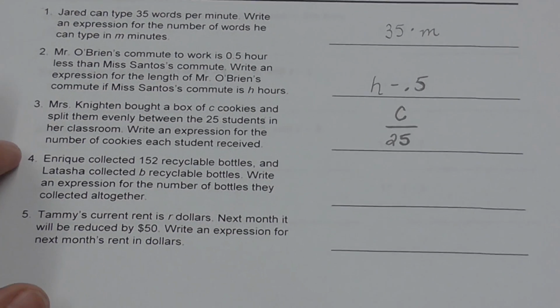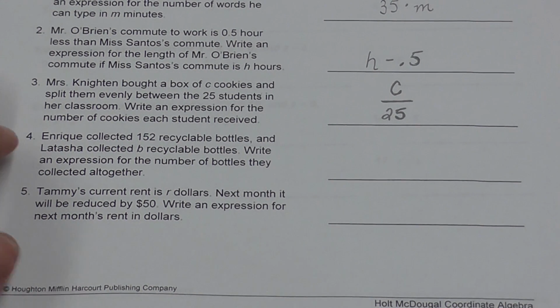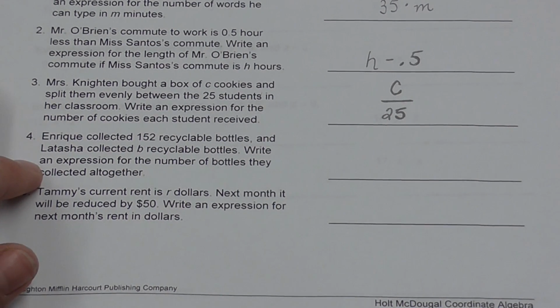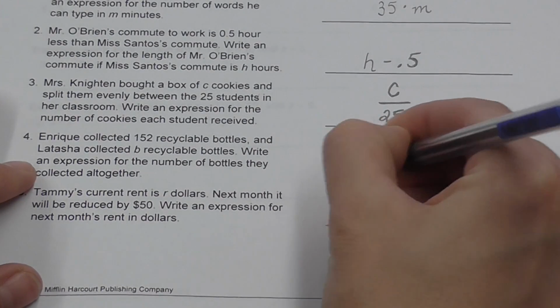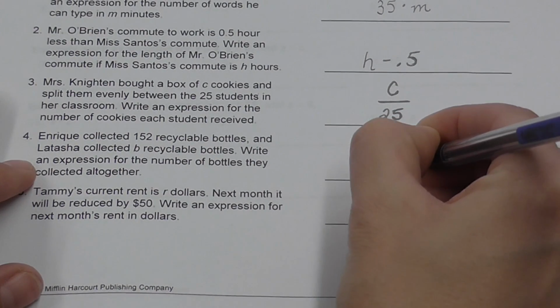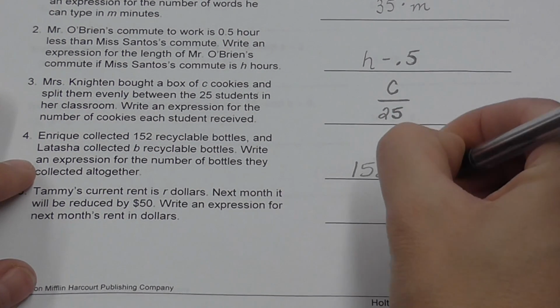All right, Henri collected 152 recyclable bottles. Letitia collected B number of recyclable bottles. Write an expression for the number of bottles they collected all together. All together is an addition word. So we started with the 152 bottles that one of them collected. I'm going to add together, because it's all together, B number of bottles.